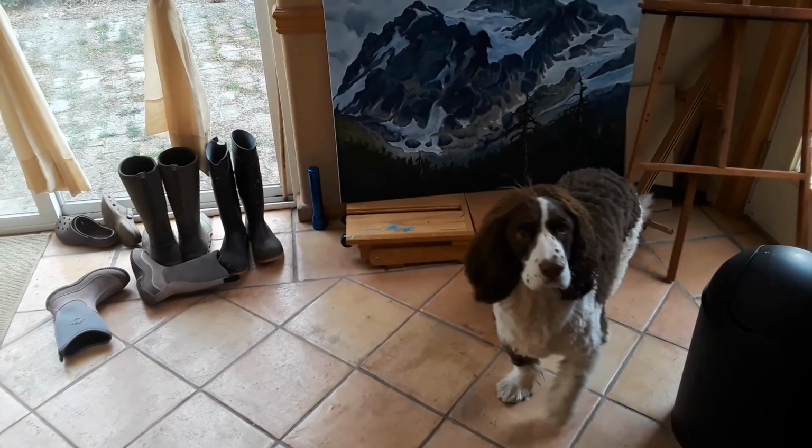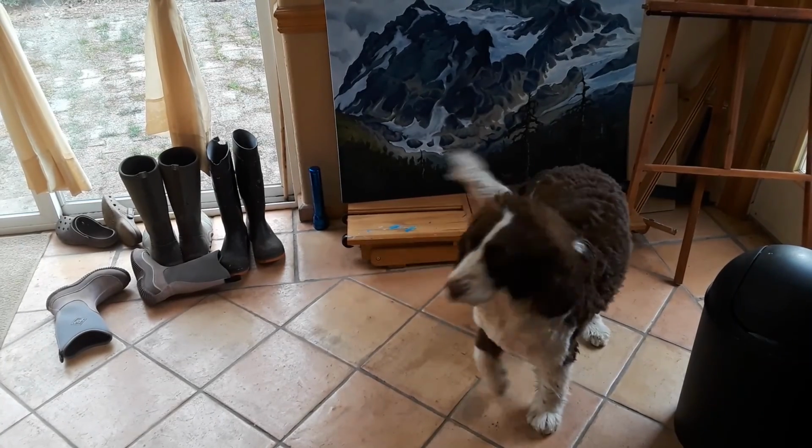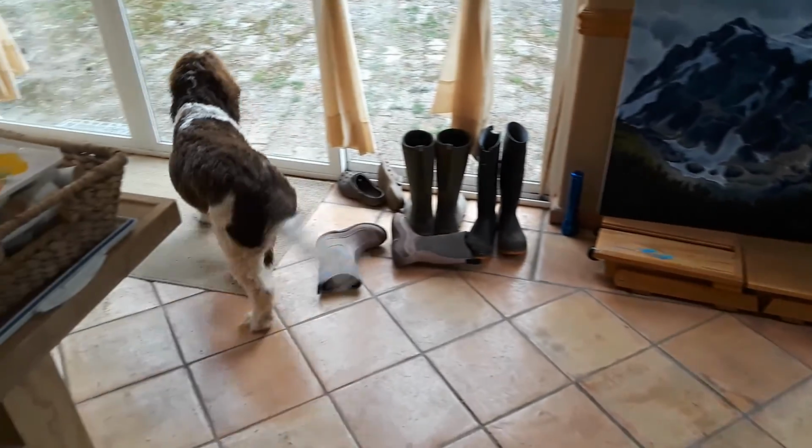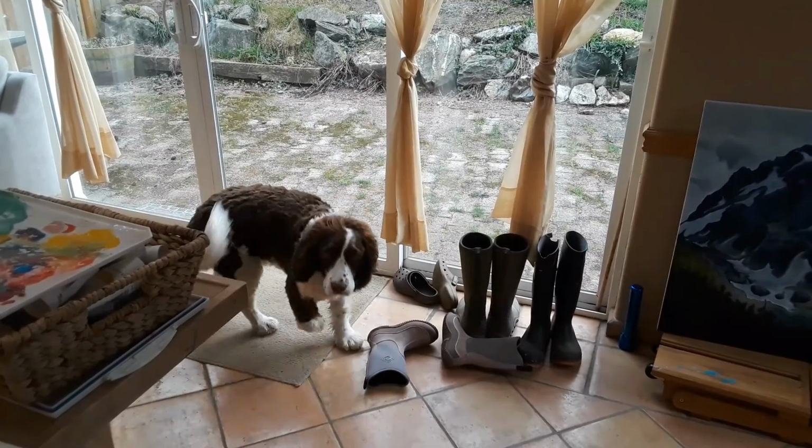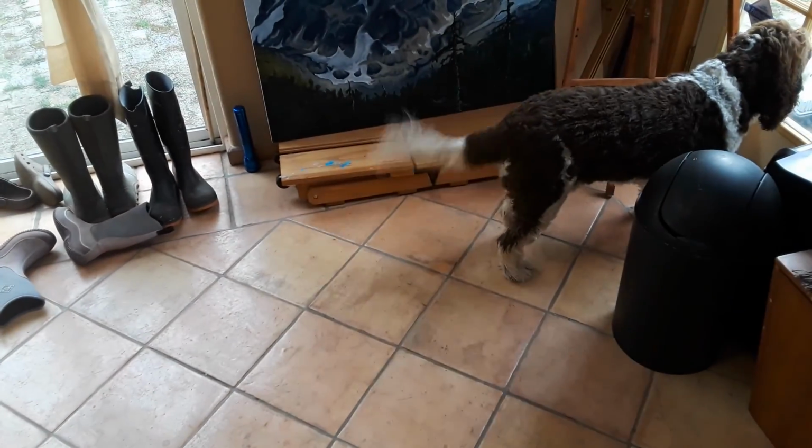Here's my dog Oakley. Whoop, he's my creative inspiration. He's about to knock an easel down. He's got chickens to look for, squirrels to chase after, and more paintings to inspire.